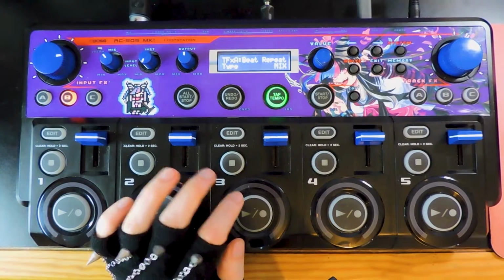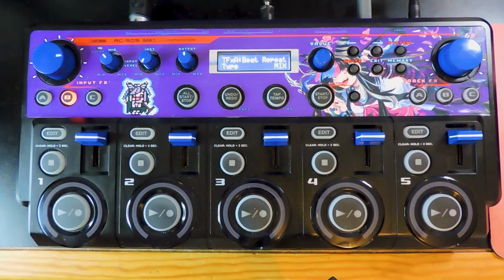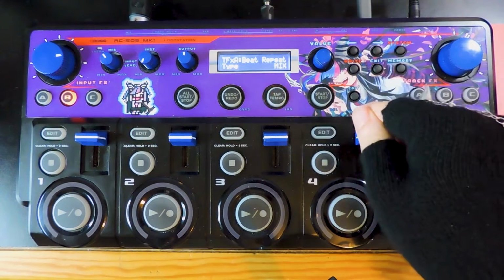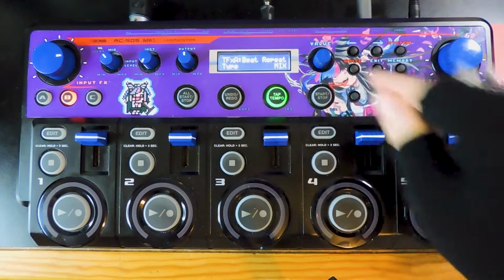And then we have mix. Mix is interesting. This will double the length, and it does this because it plays it forwards, then in reverse, then forwards, then in reverse, like a seesaw.